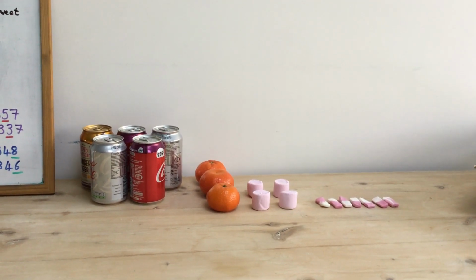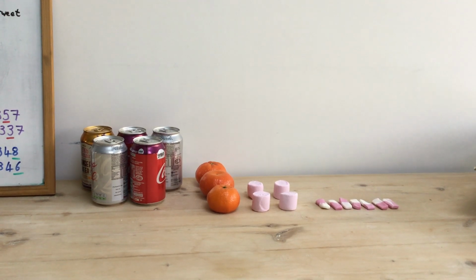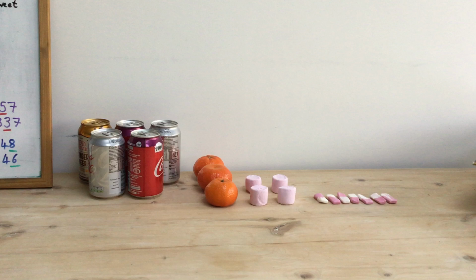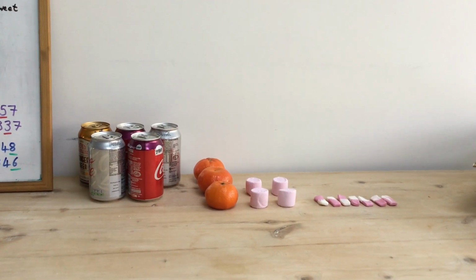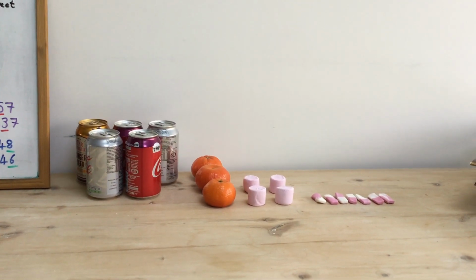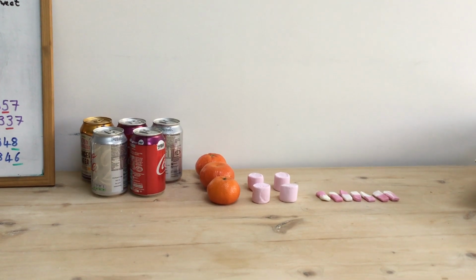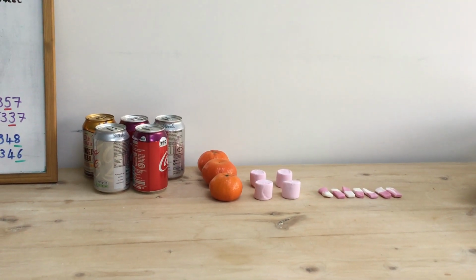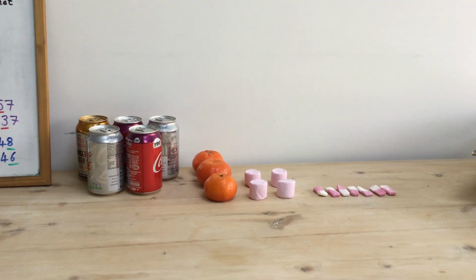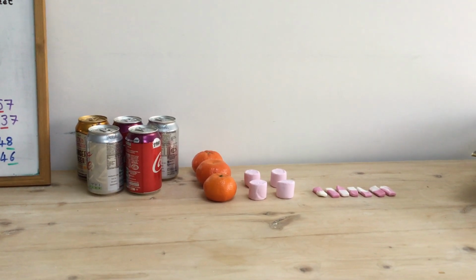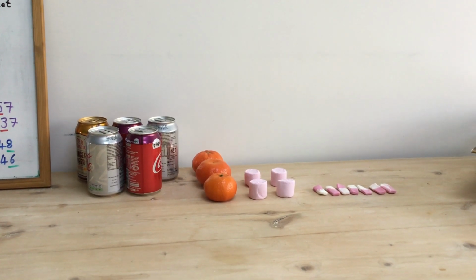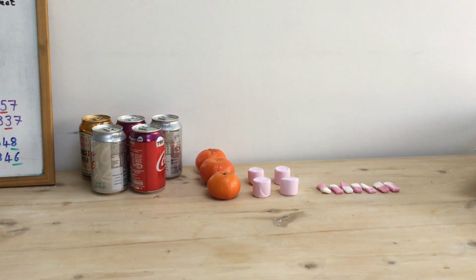So I've decided that I'm going to use fizzy drink cans. Each can represents 1,000. I've also decided to use oranges. Each orange represents 100. I've decided to use marshmallows. Each marshmallow represents a 10. And I've also decided to use my favourite squashy sweets, and each squashy sweet represents a 1 or a unit.